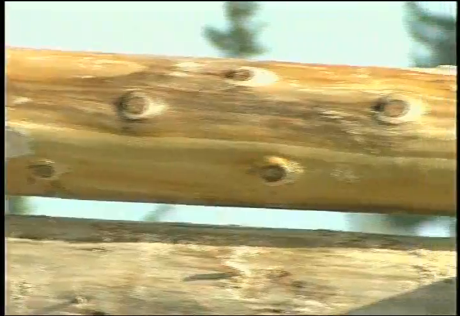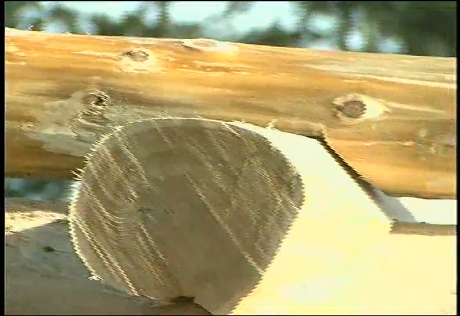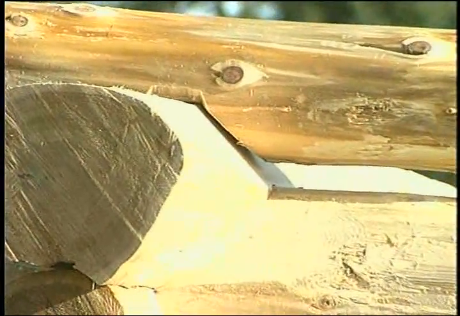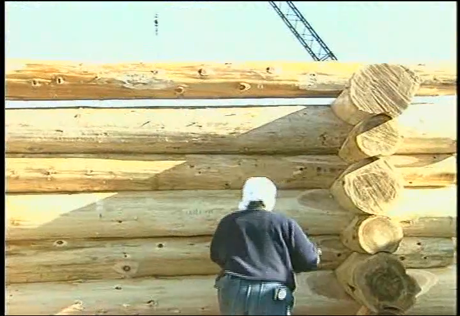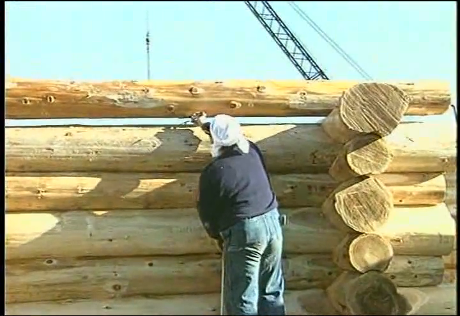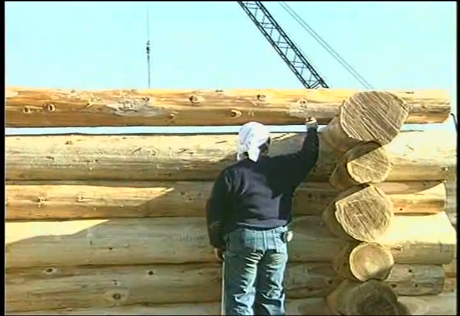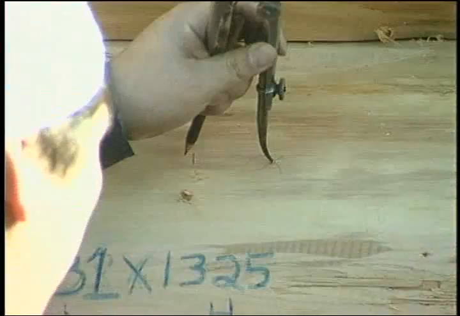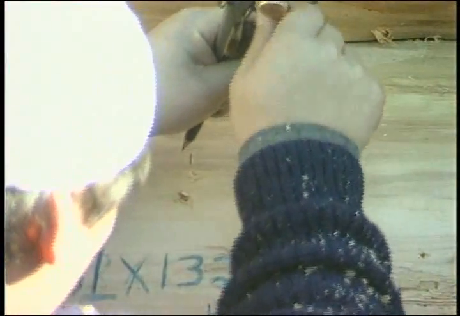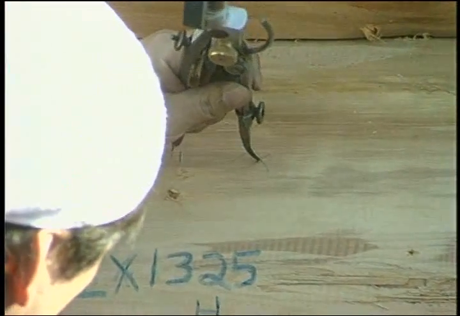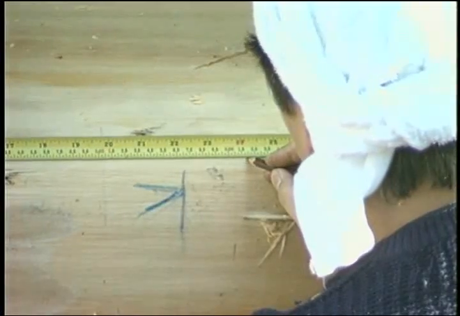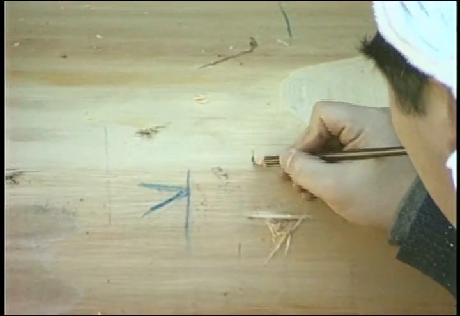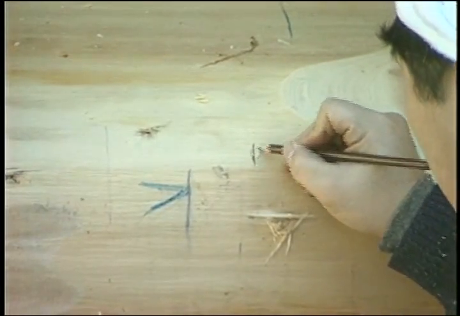When the header log is on the building and ready for scribing, the layout for the tops of the openings can be undertaken. Determine the scribe width that you will use and note this in a location that will be cut away later. Locate the center line of the opening and measure in the width. If you have previously located this center on the sill log, it will only be necessary to bring the mark up with a level.